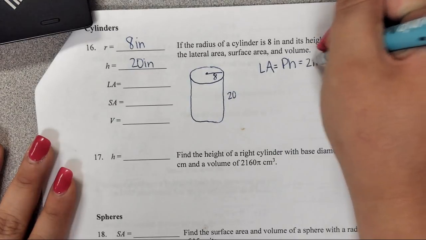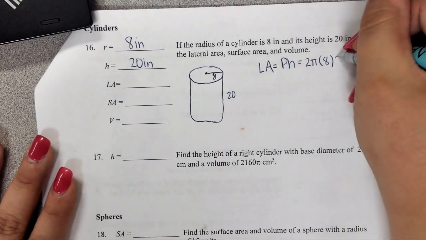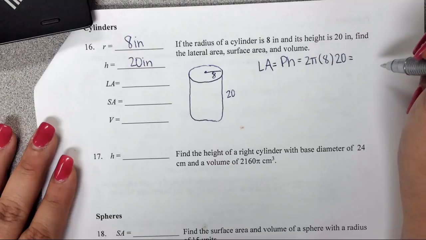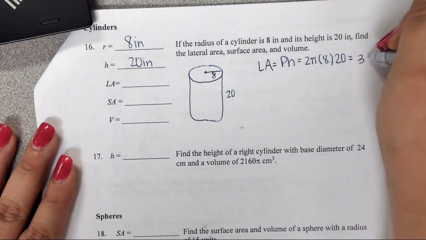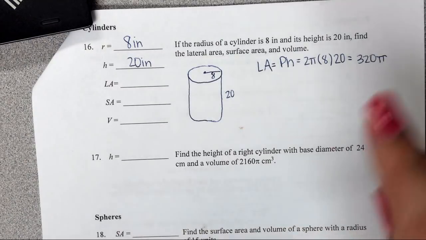So 2 pi, my radius is 8. What is the height of the prism? 20. And then I can just put that in the calculator, and I think I get something like 320 pi. Thank you, 320 pi.